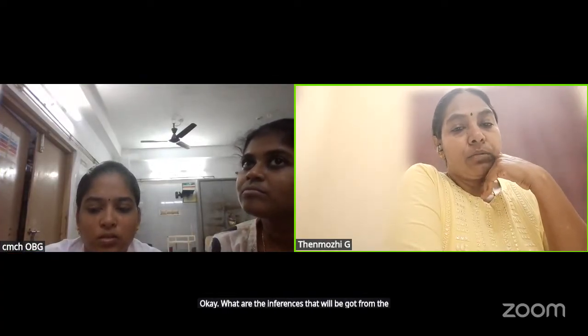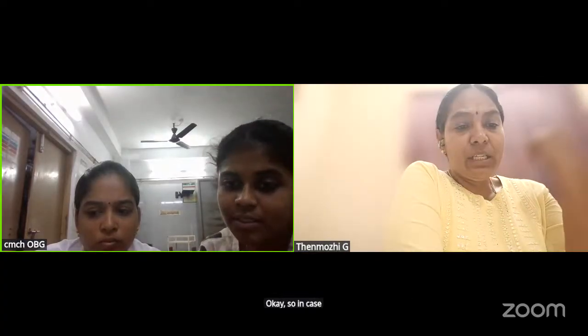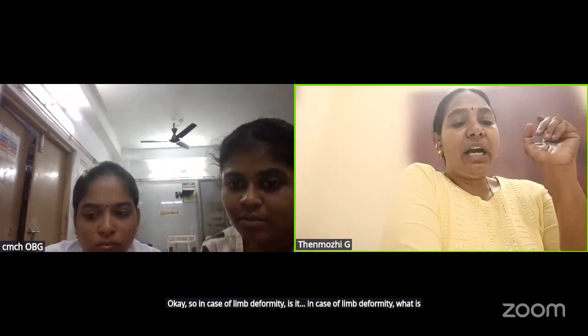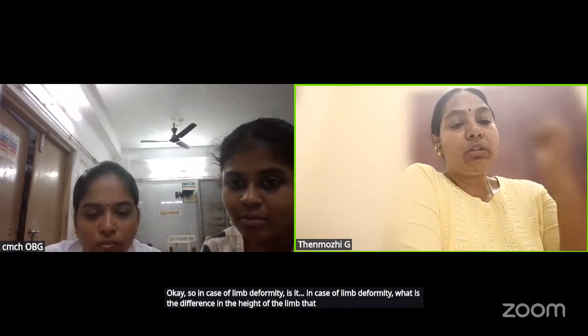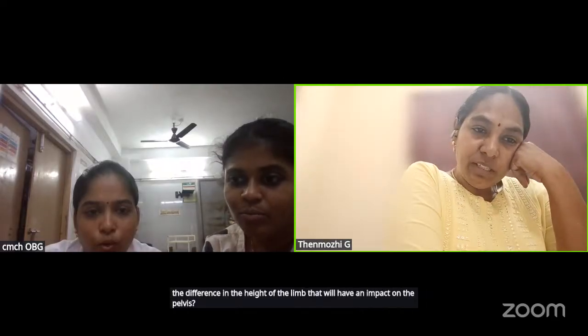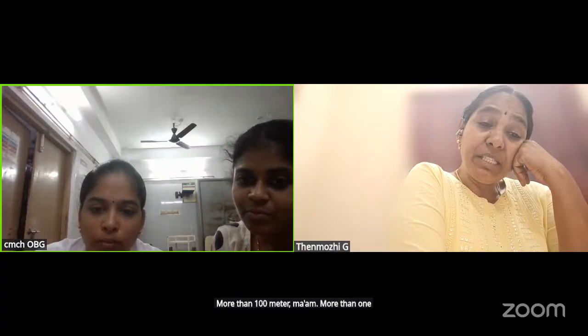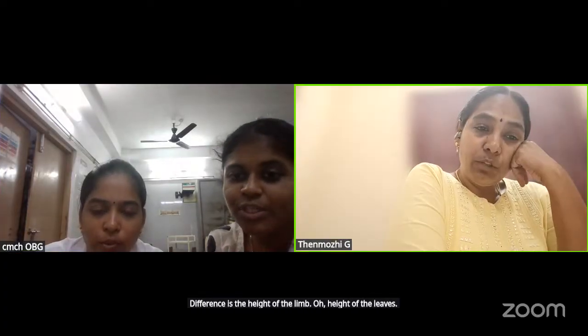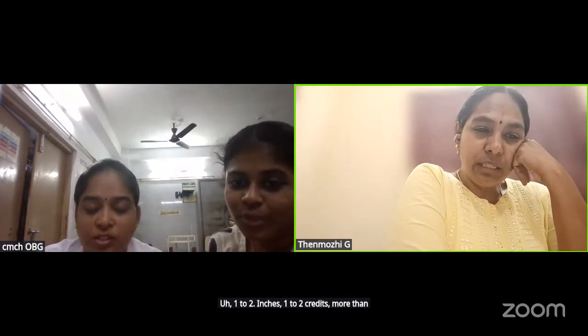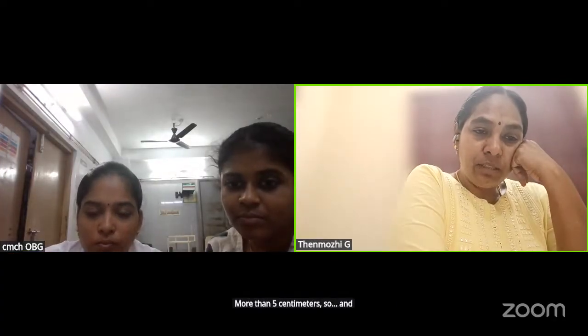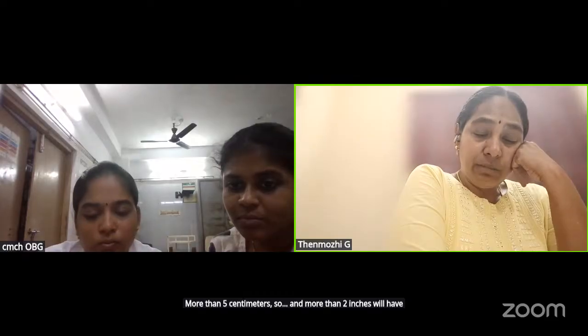What inferences will be got from the lateral view? In case of limb deformity, what is the difference in the height of the limb that will have an impact on the pelvis? More than 2 inches, ma'am. More than 5 centimeters. More than 2 inches will have an impact on the fetal pelvis.